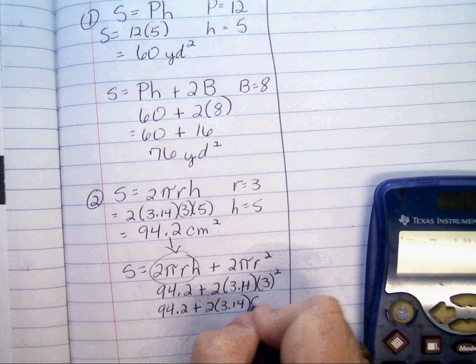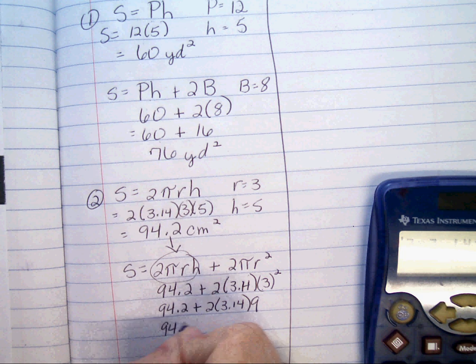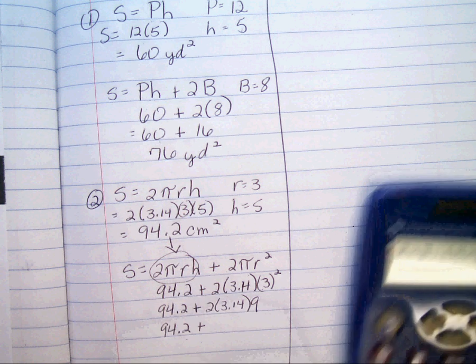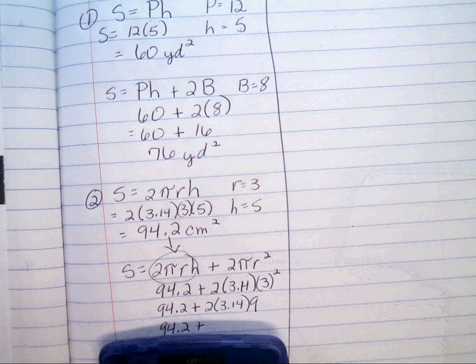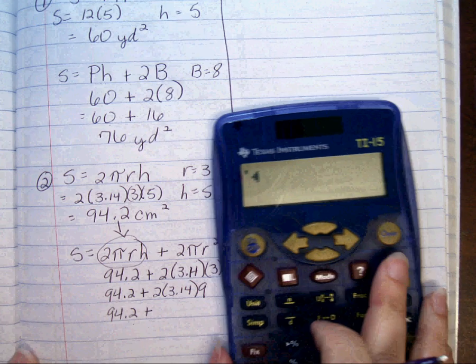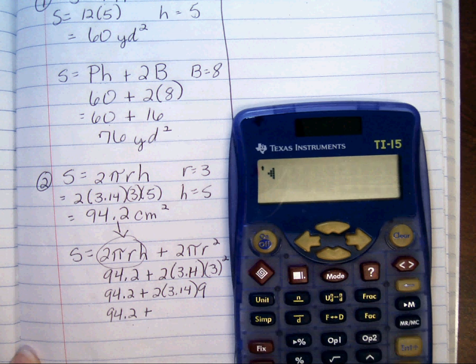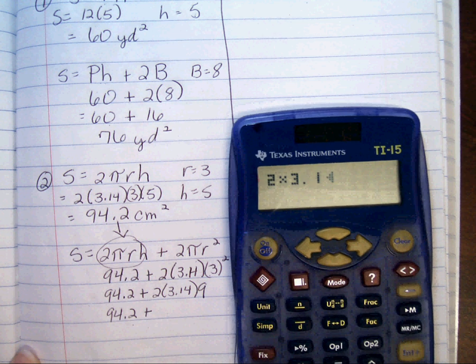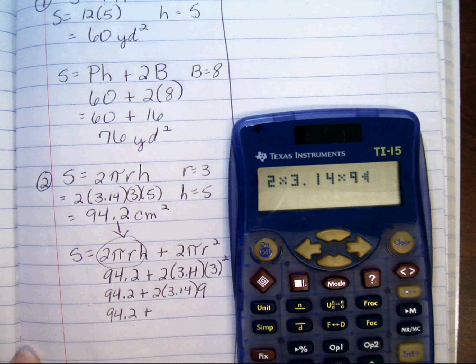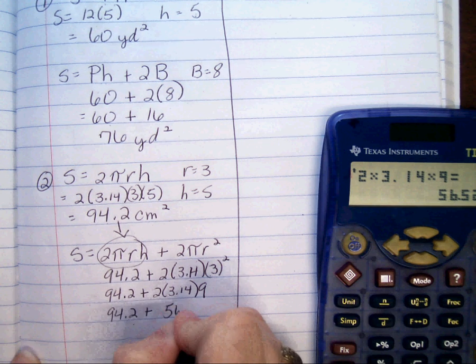I'm just going to keep whittling this down. 2 times 3.14 times 9. That's 56.52. And now I just add both of those together.